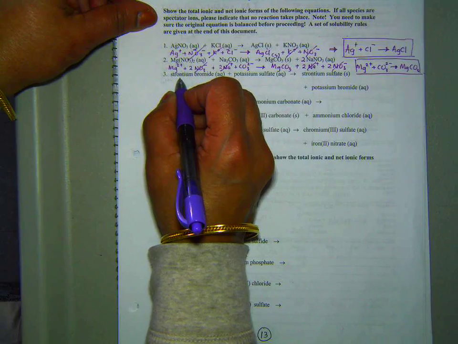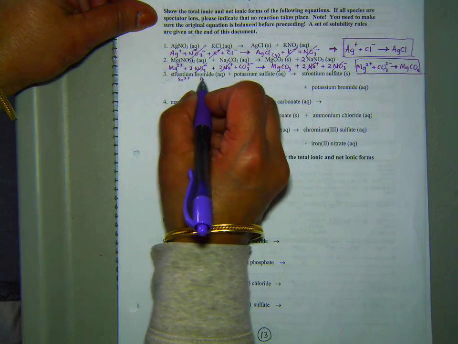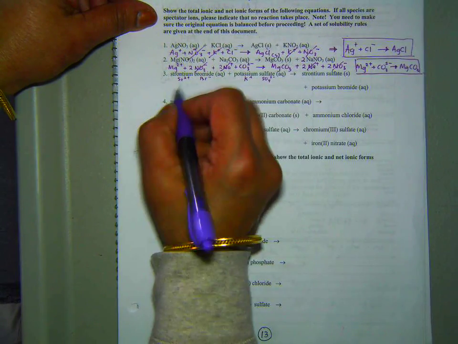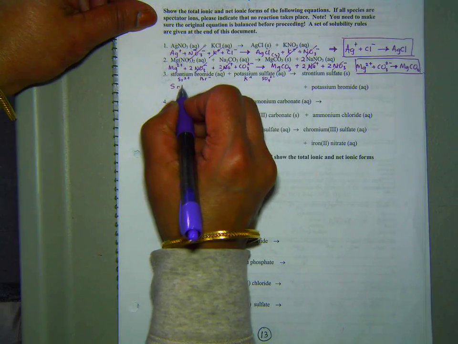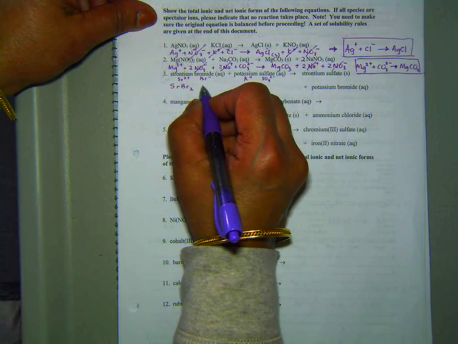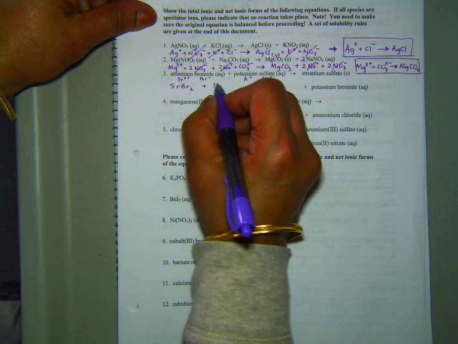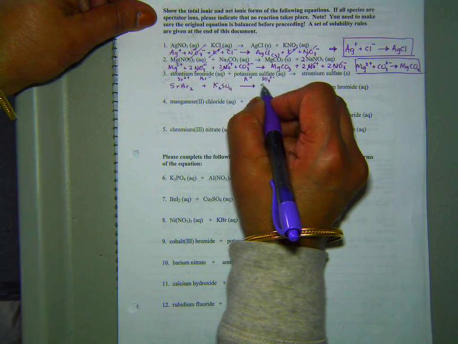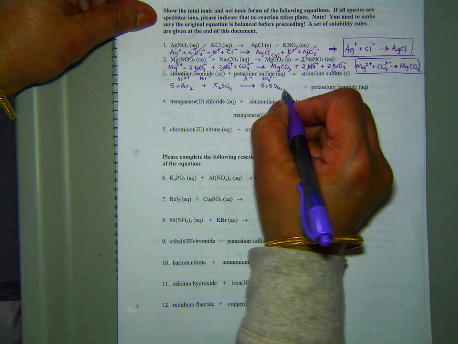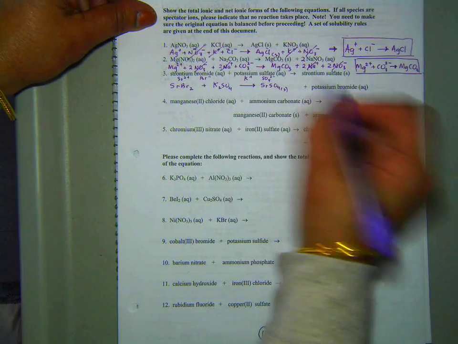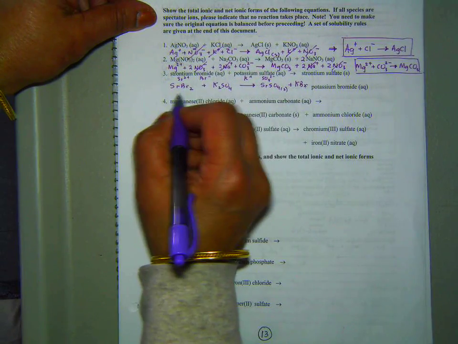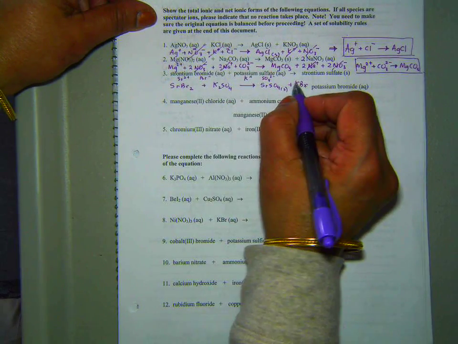Strontium bromide. Strontium is Sr2 plus, bromide is 1 minus, potassium is 1 plus, sulfate is SO4 2 minus. So strontium bromide is SrBr2 and it is aqueous. Potassium sulfate is K2SO4, giving strontium sulfate, and remember you cannot split it, and potassium bromide is KBr and it's aqueous. So first balance the equation, we need to put 2 here and we are good, right?